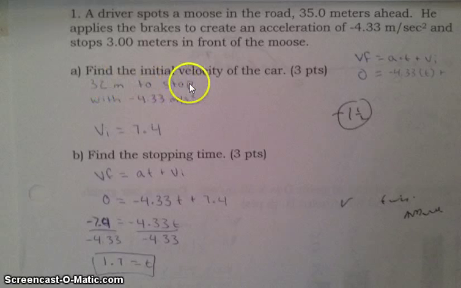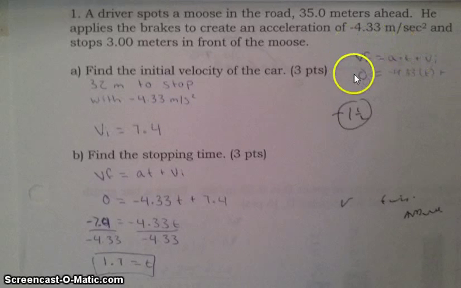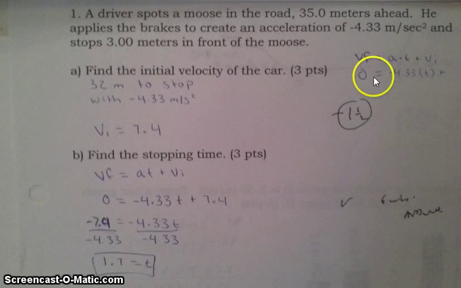She identifies the distance, the stopping distance. She vaguely refers to the acceleration, and I think by looking at her work over here, I can tell that she has indeed identified that number as the acceleration. She has also correctly identified that the final velocity should be 0.